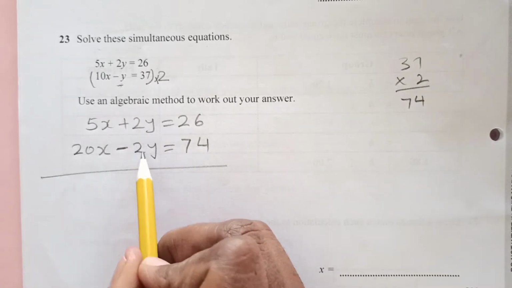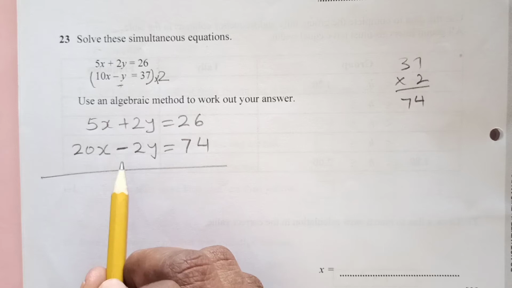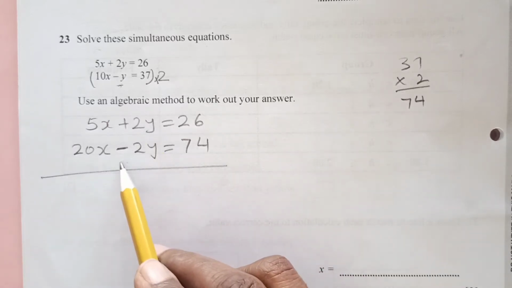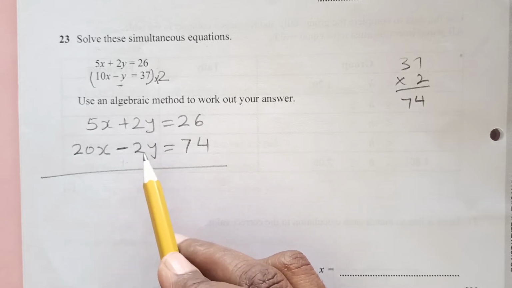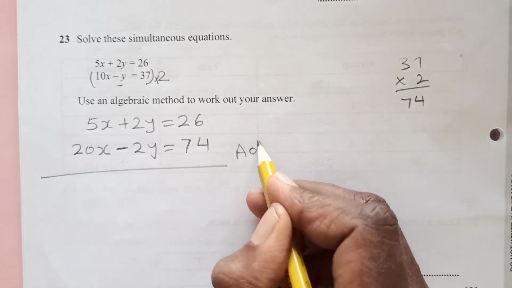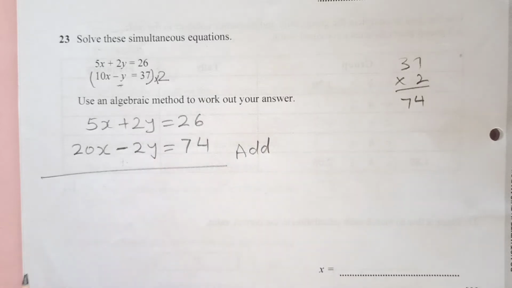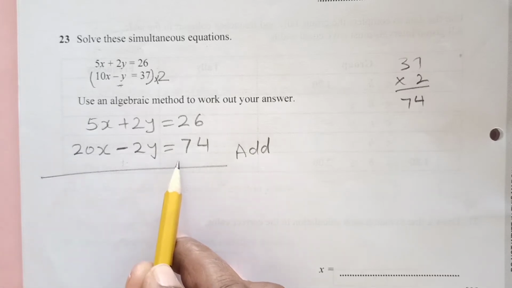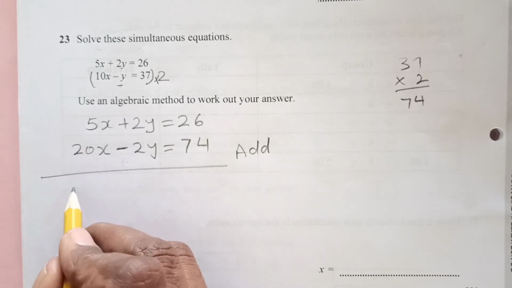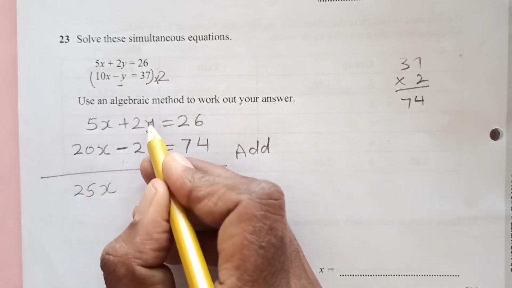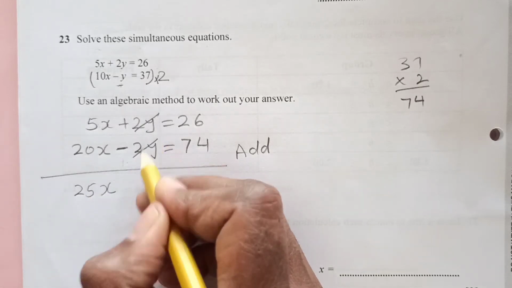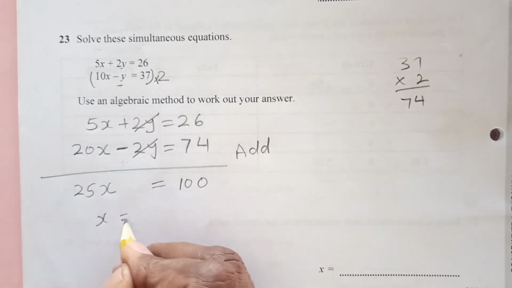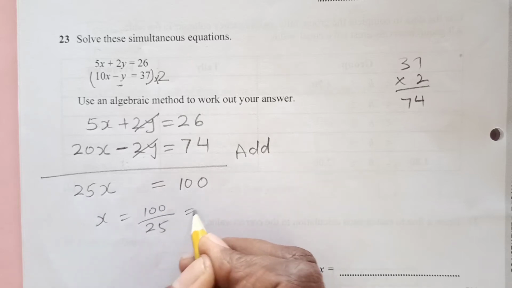Now the coefficient is the same, but look at the signs. This is positive and this is negative. In the previous 2 questions we subtracted, but if we subtract, this sign will change and this will become 4y. So instead we are going to add now, because the signs are different here. When you add, we are not changing the sign in addition, right? So 5x plus 20x is 25x. 2y and 2y, opposite sign, 0. Now add this, 100. So x is 100 over 25, which is 4.